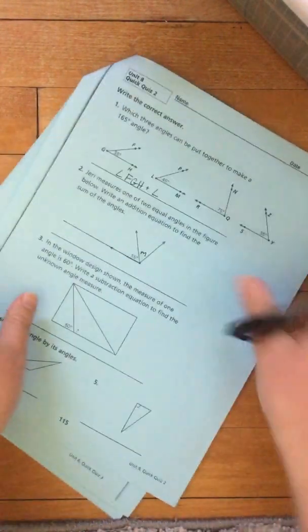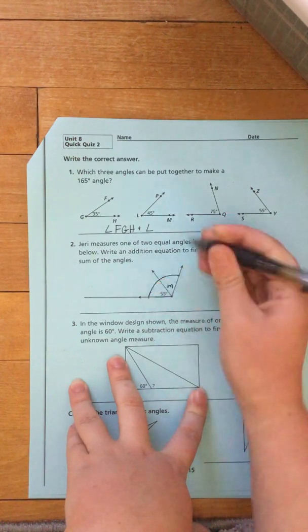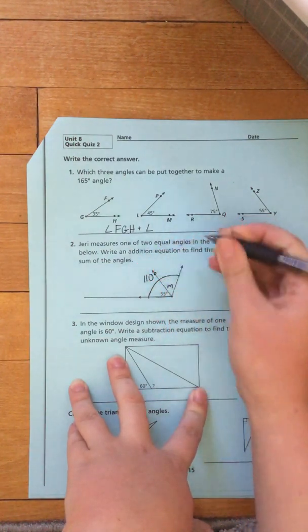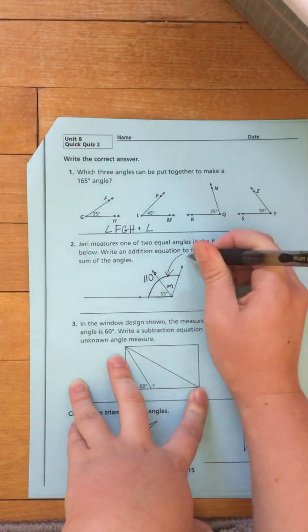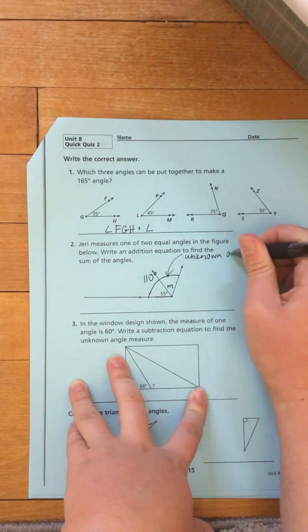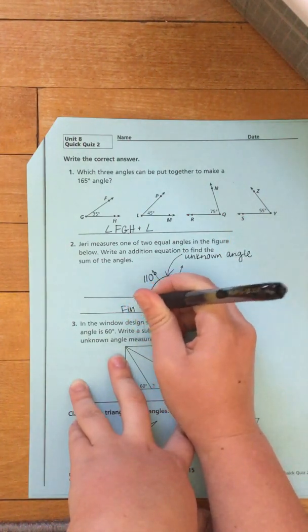Okay, so the entire thing, this whole thing right here, is 110 degrees. So I just want you to find the unknown angle. Find M.